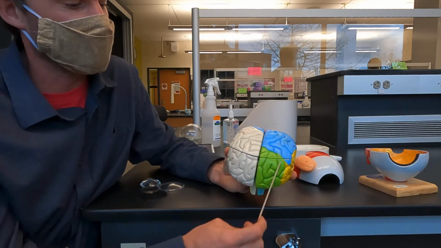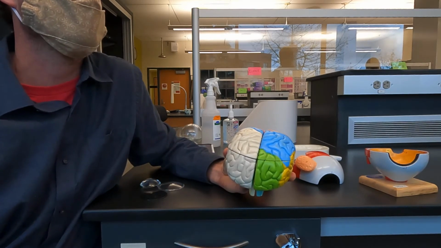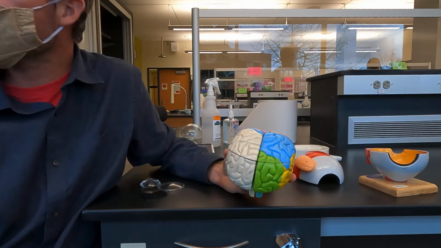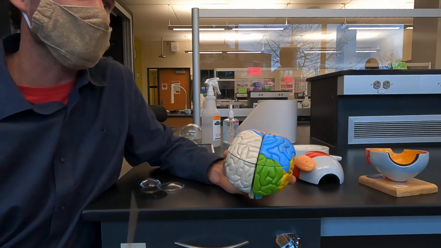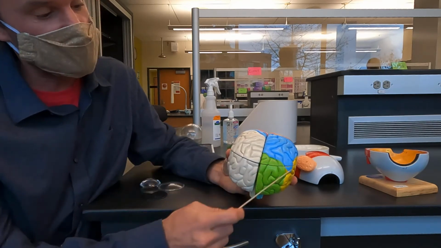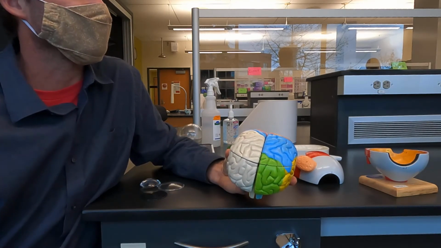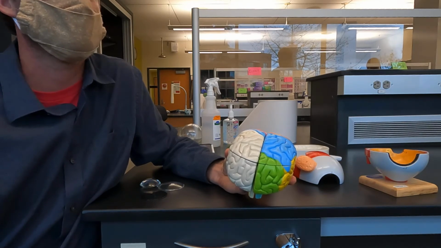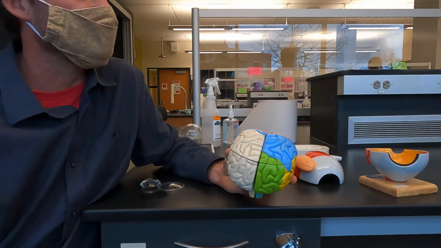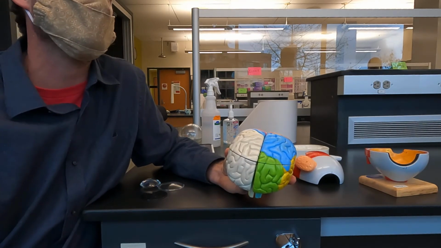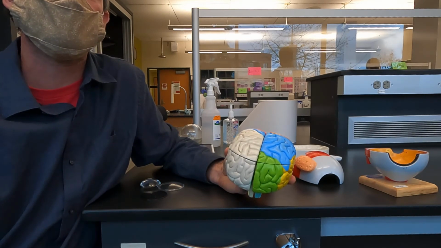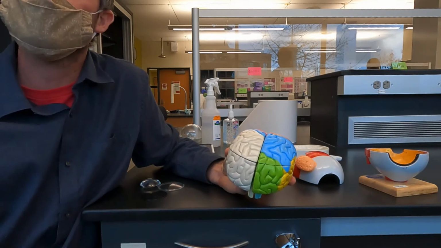What happens when that information reaches the visual cortex? That's when we see. We don't see when our photoreceptors are stimulated. We actually see when that information reaches the visual cortex in the occipital lobe. The next place it goes in the occipital lobe is an area called the visual association area. What happens to it there? Is that where we make sense of it? That's where we give meaning to it.